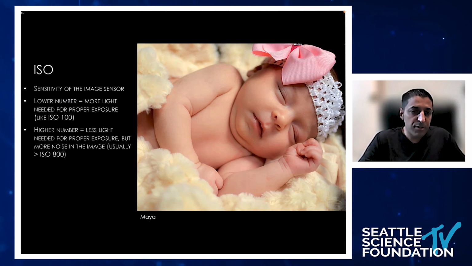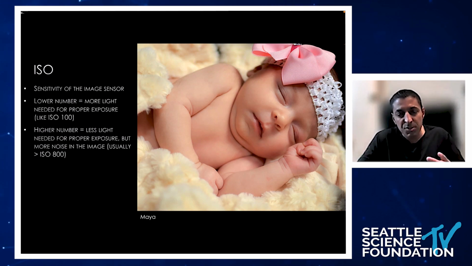So this is a photograph I took of my daughter. In this image, I had a tripod, I had plenty of light, and so I wanted less noise because I wanted to be able to enlarge this image and have it look nice in a frame. And so I set the ISO as low as I possibly could, in this case to 100.